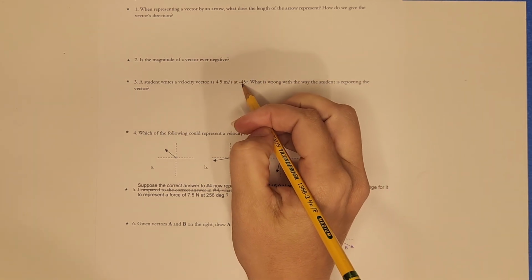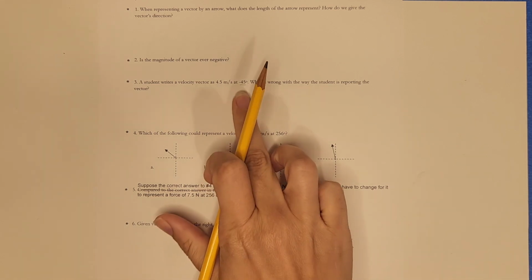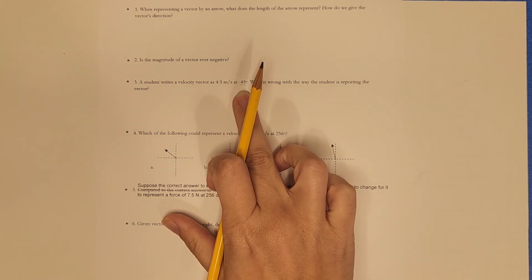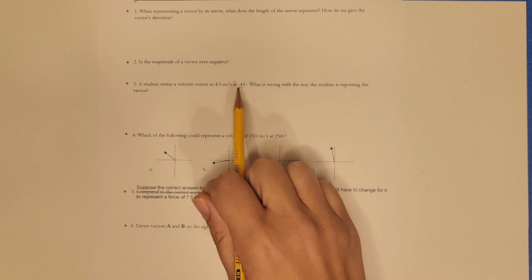Well, the big thing that is wrong with this is the negative 45 degrees here. The degrees cannot be negative. This direction must be represented by a degree number that is between 0 degrees and 360 degrees. It cannot be negative, so this angle is incorrect in this problem.